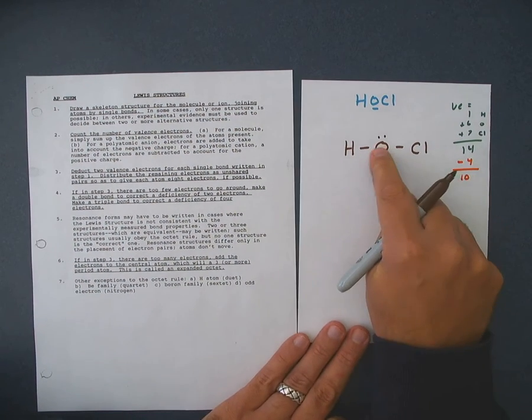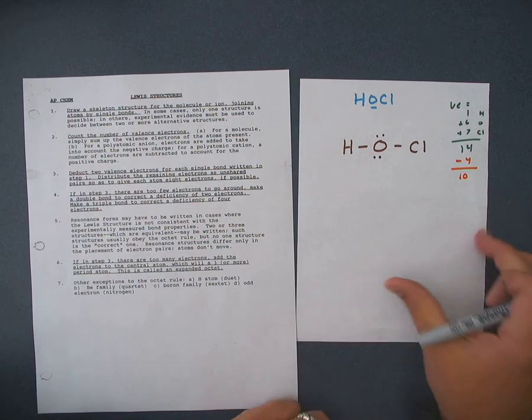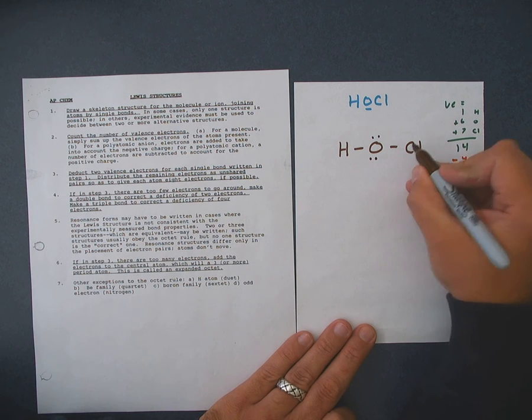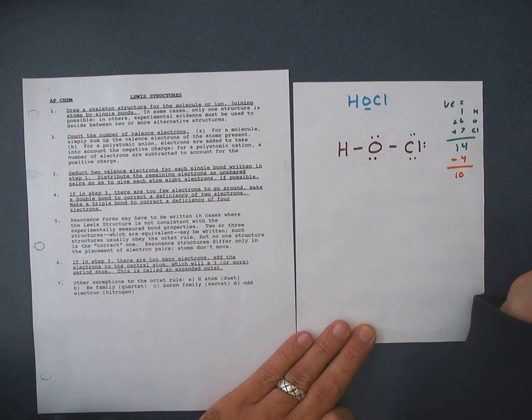Now this oxygen has 1, 2, 3, 4, 5, 6, 7, 8. It is stable with the octet rule. And chlorine wants 8 valence electrons too. It has 1, 2, 3, 4, 5, 6, 7, 8.